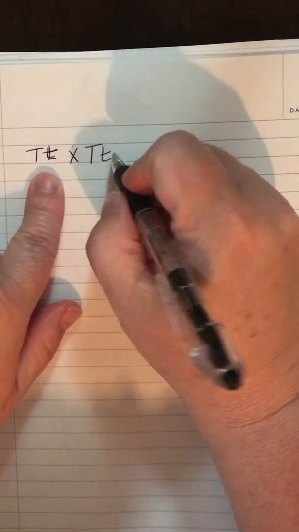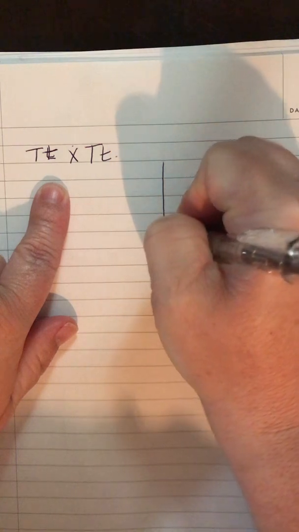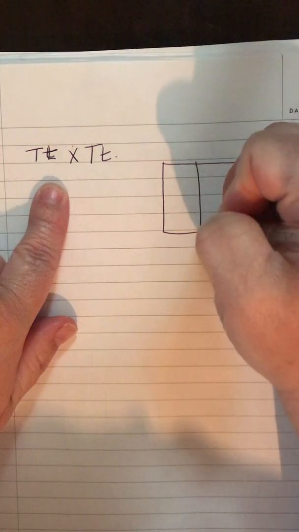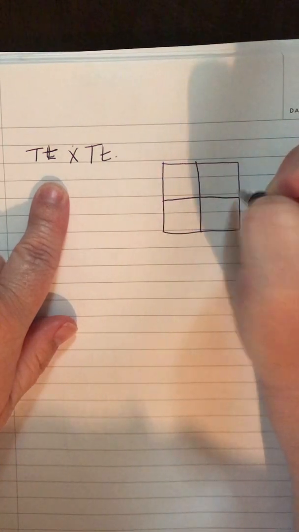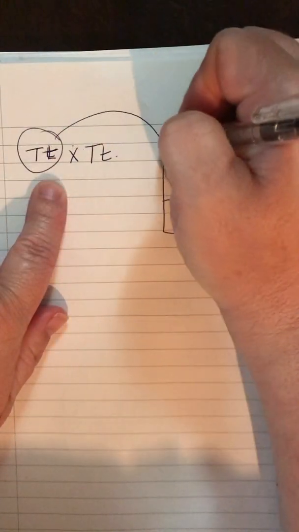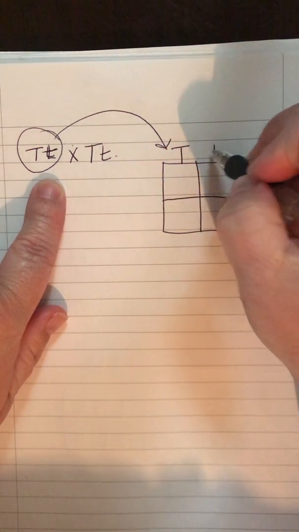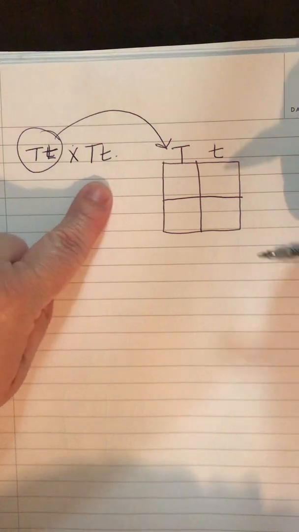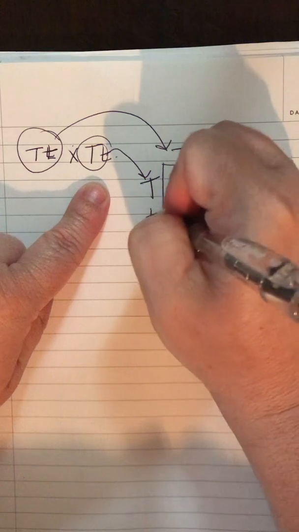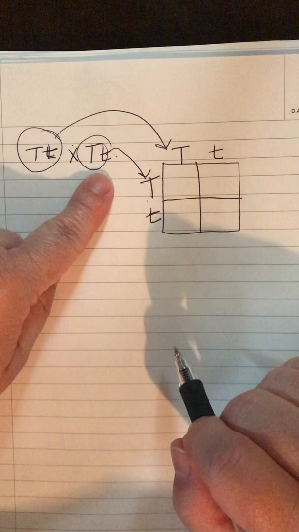And I write the parents. That's step number 1. Step number 2, draw a square. Step number 3, make a window. Step number 4, write the first parent on the top, 1 letter per column. Write the second parent on the side, 1 letter per column. Big T, little t, big T, little t.